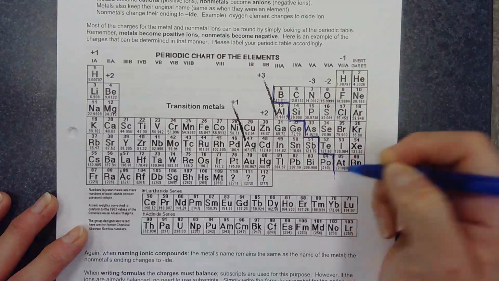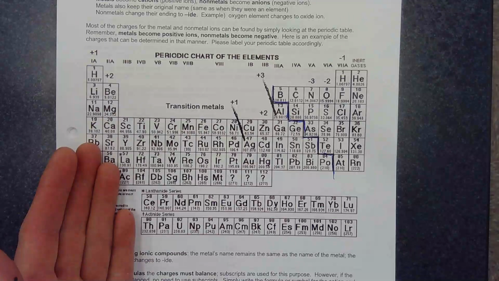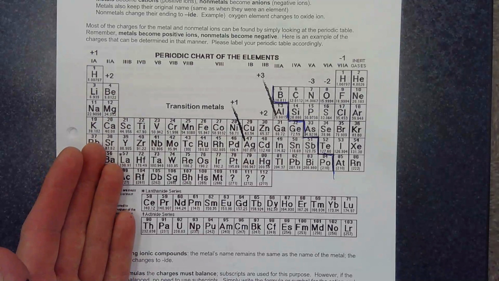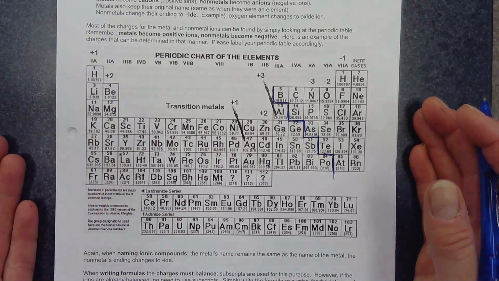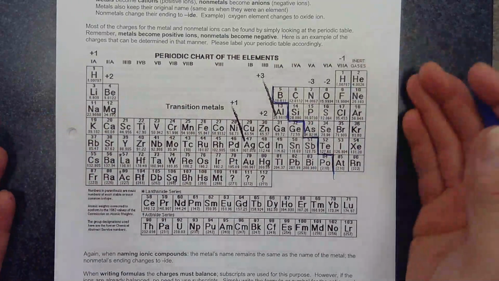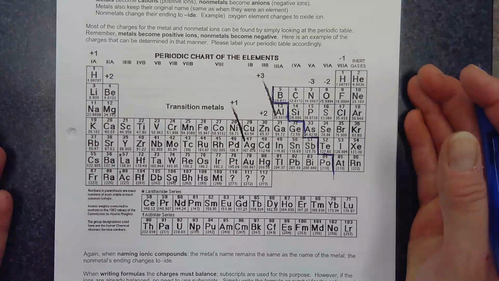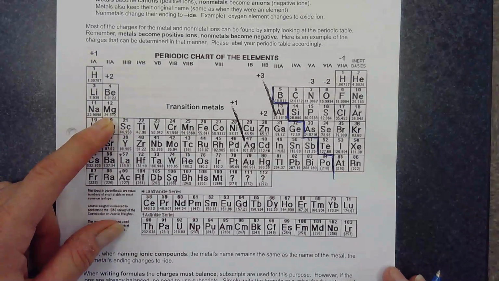Do you see that stair step? Anything to the left of that stair step is going to be a metal. Anything to the right side of that stair step is a non-metal. That's how we know if it's a metal or a non-metal. So if it's to the left of the stair step, it's a metal. If it's to the right of the stair step, it's a non-metal. So when I look at magnesium, it's a metal.